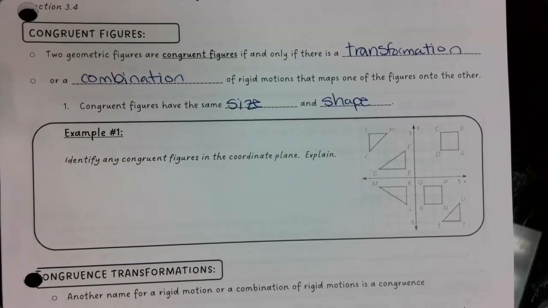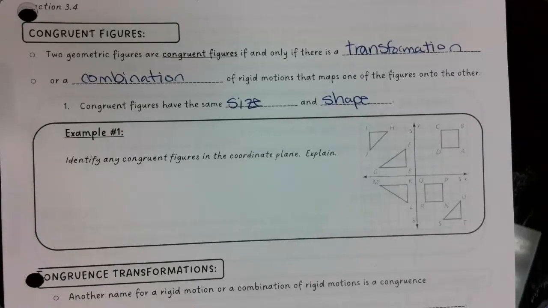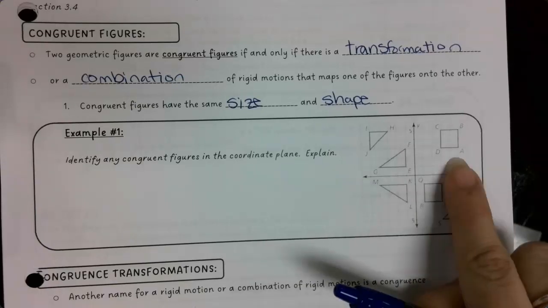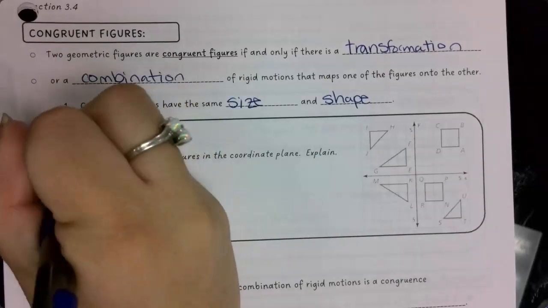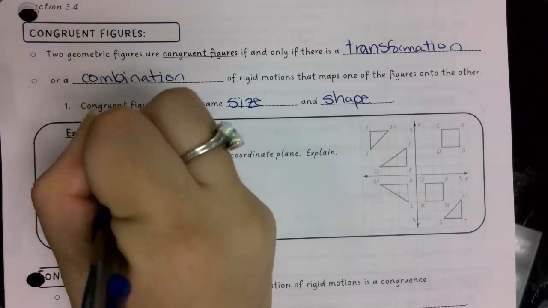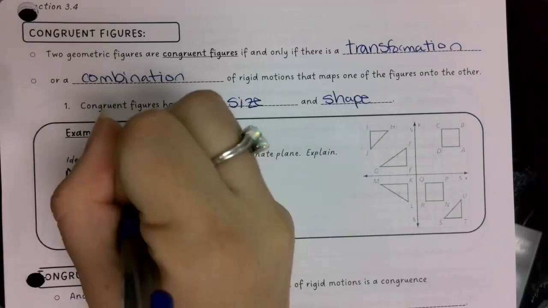So my first example wants me to find any congruent figures in the plane. I am going to start off by looking at my squares. This square is a 2 by 2, and this square is also a 2 by 2, so they are going to be congruent. I label the squares by all of their letters, so I have A, B, C, D is going to be congruent to P, Q, R, N.